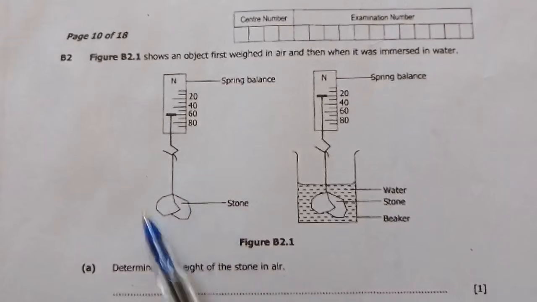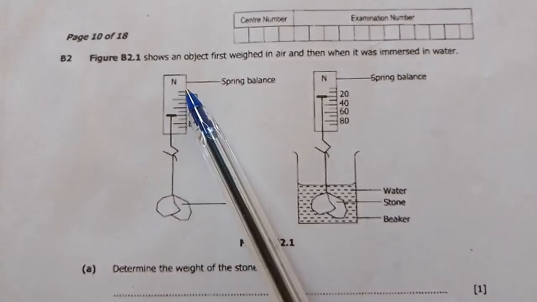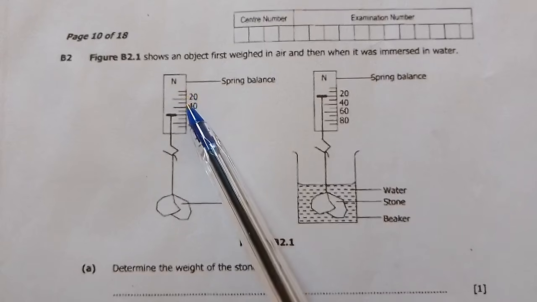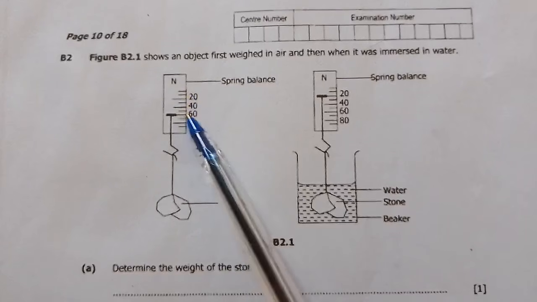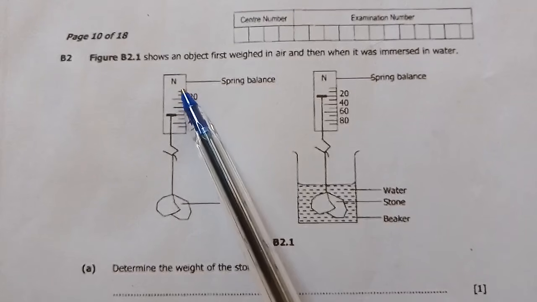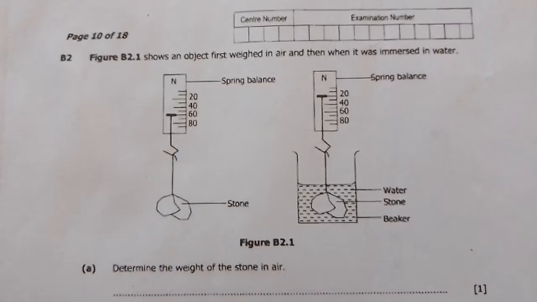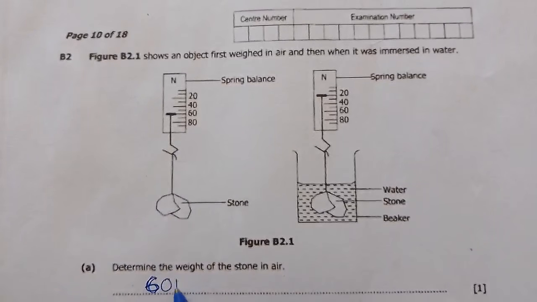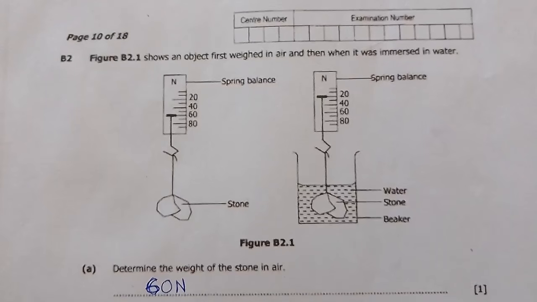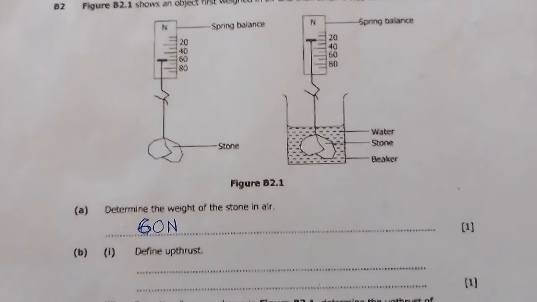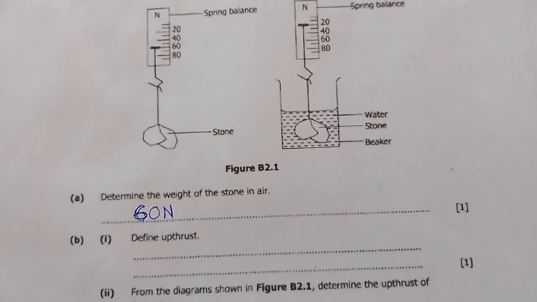I know that here, have you seen, it was starting from 0 here. It was increasing until it reaches this mark. So from 0 there until it reaches this mark, that is the weight now. You know that weight is measured in newtons. I move to the other question. So what is this question saying?